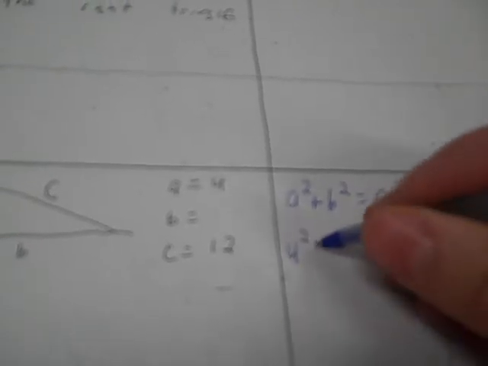Okay, now A I have 4, so I put 4 to the second. Remember to put the second. B I do not know, so I keep that as B variable. Okay, and C is 12, 12 to the second.